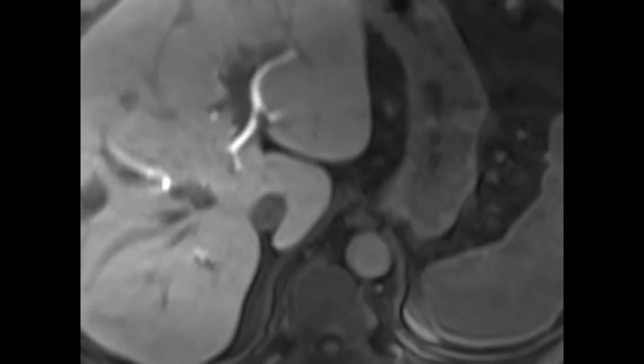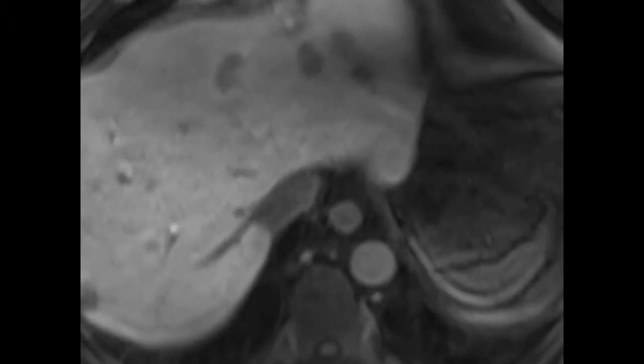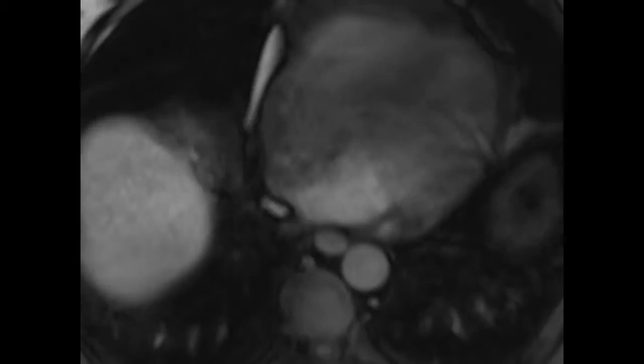On this MRI we can see that a cycle of chemotherapy has been performed successfully in the patient, as the size of metastasis has reduced and some of them are even not visible anymore.